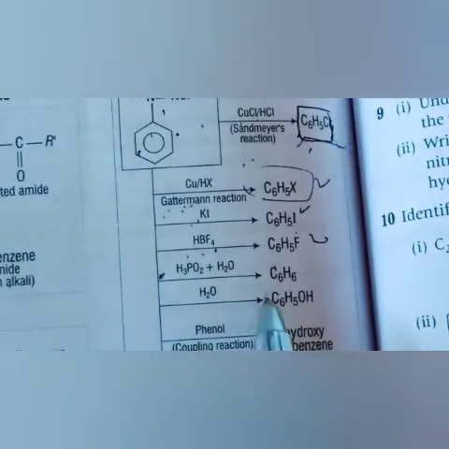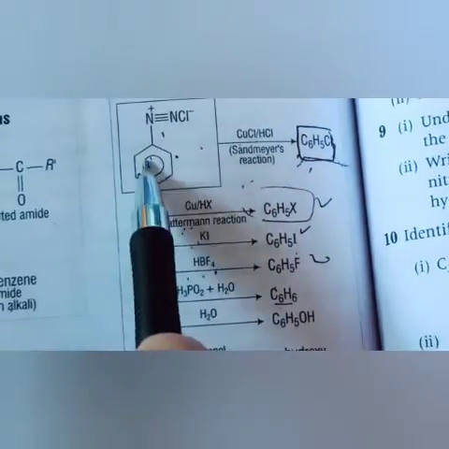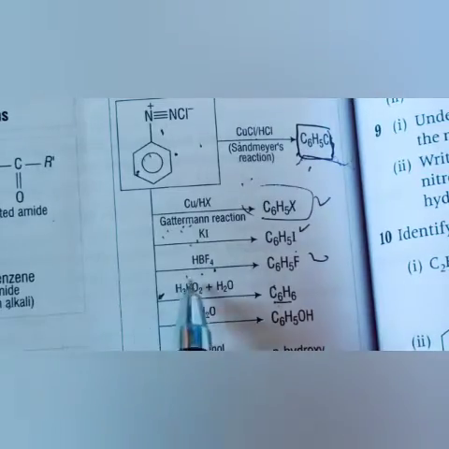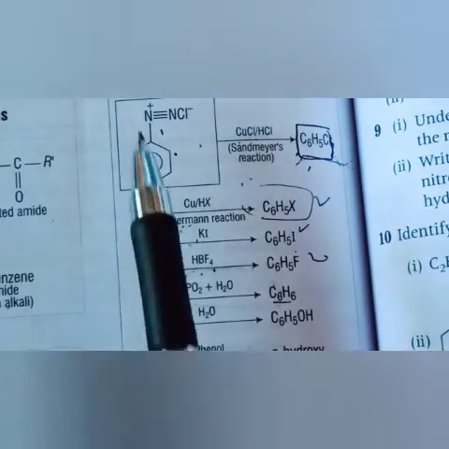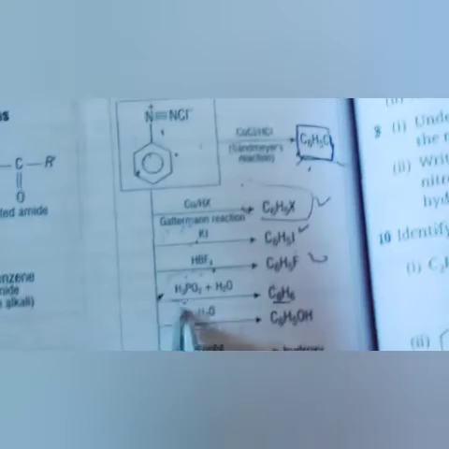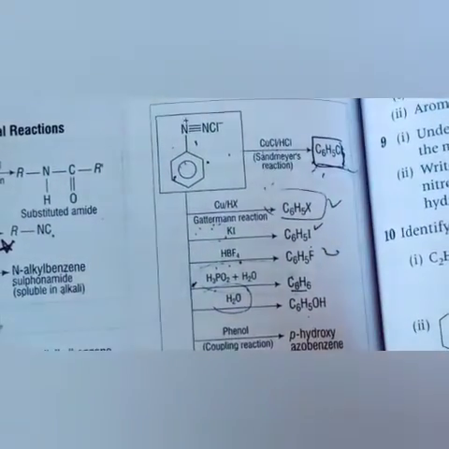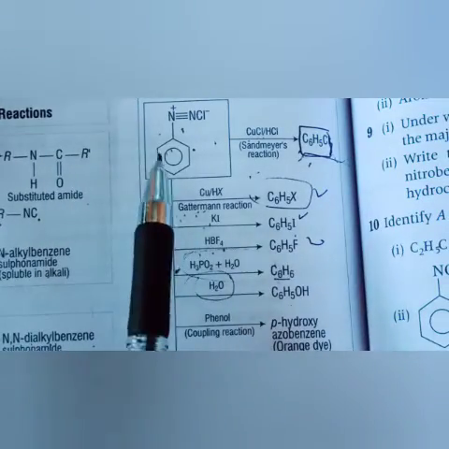Here, by hypophosphorous acid it will produce benzene directly, converting diazonium into benzene. So a question can come: convert diazonium salt into benzene, then you have to use this reagent. If converting diazonium salt into alcohol, you have to use H2O.